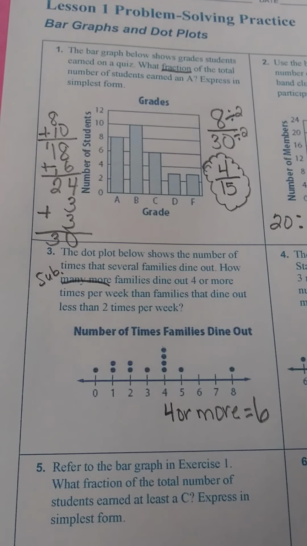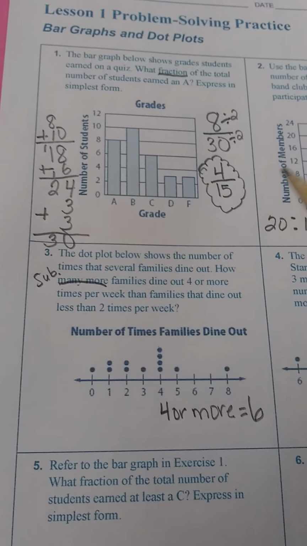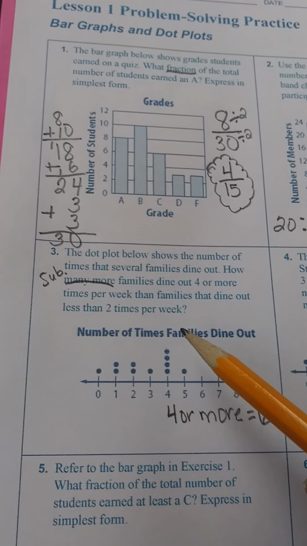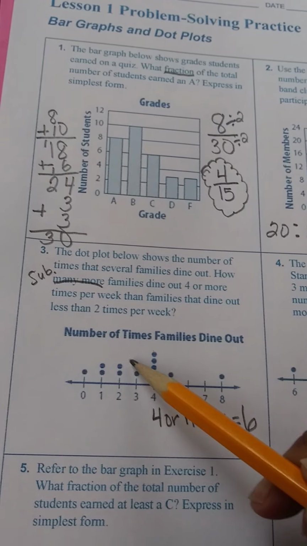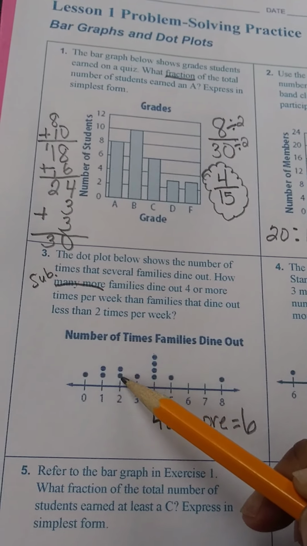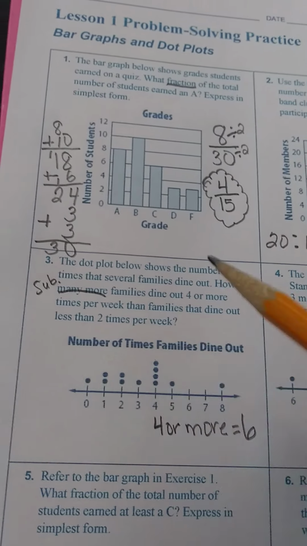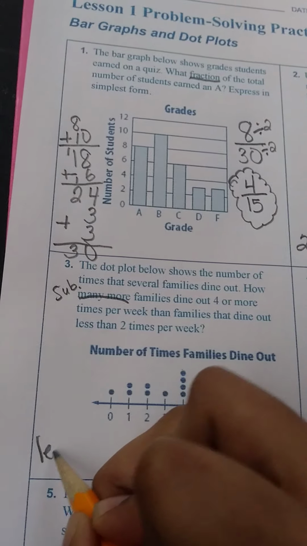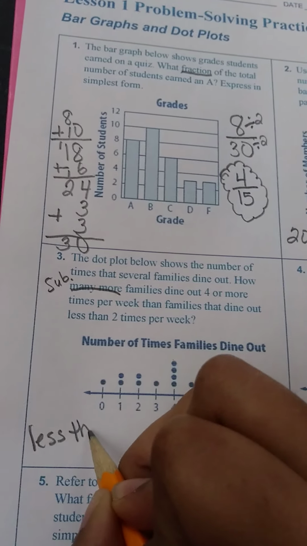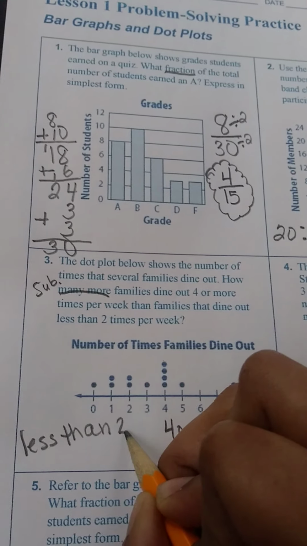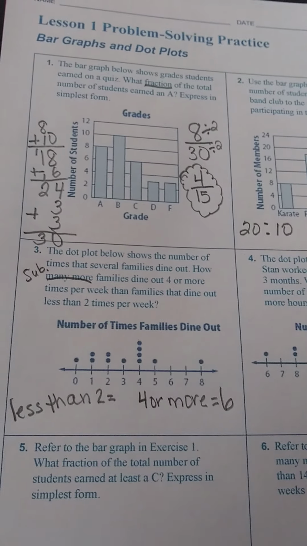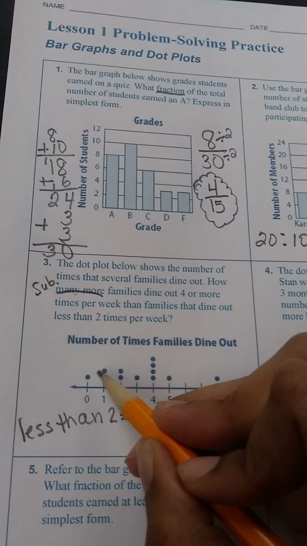Now we have to compare that to the families that dined out less than 2 times per week. Now it's less than, so we're not including 2. The numbers that are less than 2 would be 1 and 0. So less than 2 will be equal to 1, 2, 3.